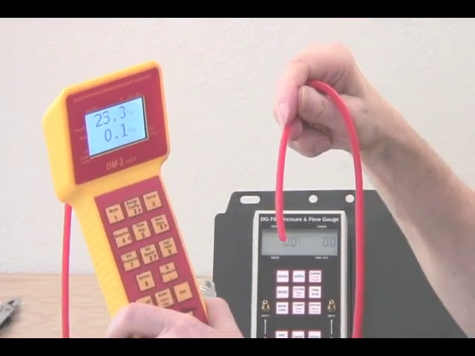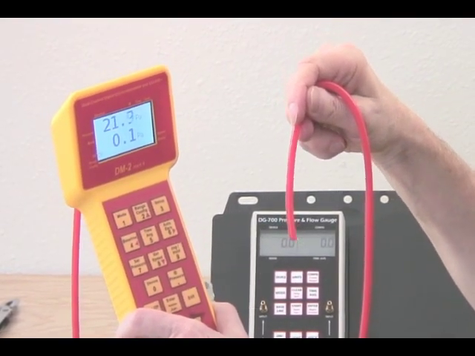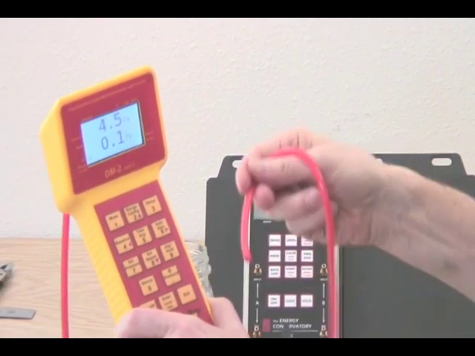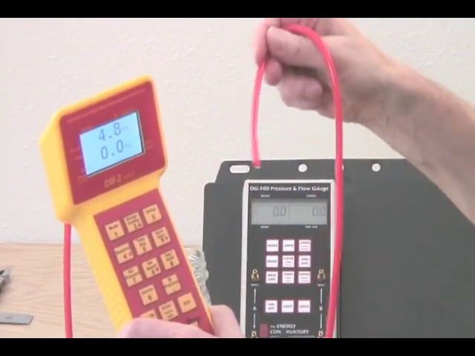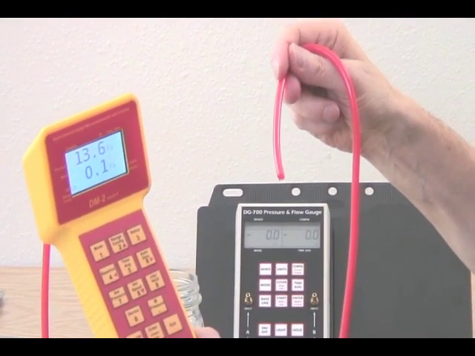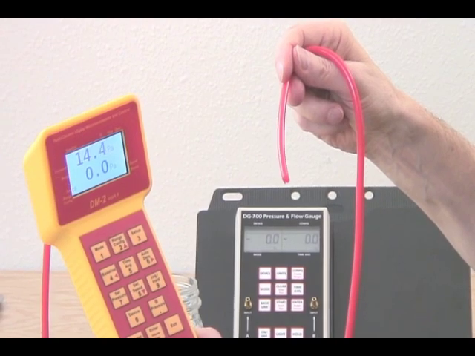The gauge will actually work and appear to be giving readings, and in order to get water in the tube, all you have to do is just drag it over a puddle of water, just touch it like that, and the water's in the tube. Very important to make sure that we never get any water in the end of these tubes.